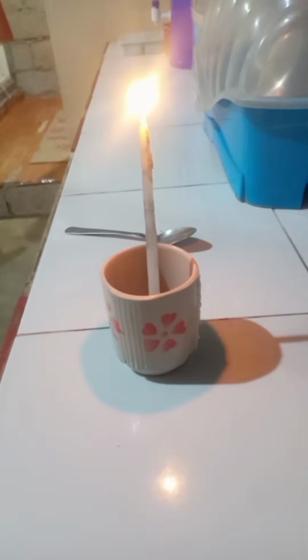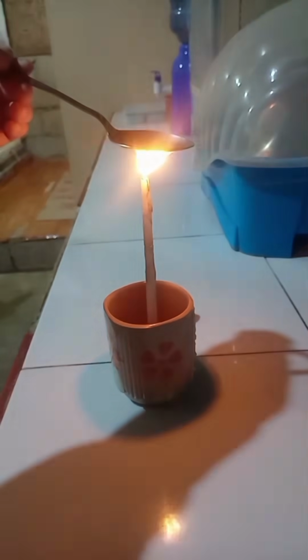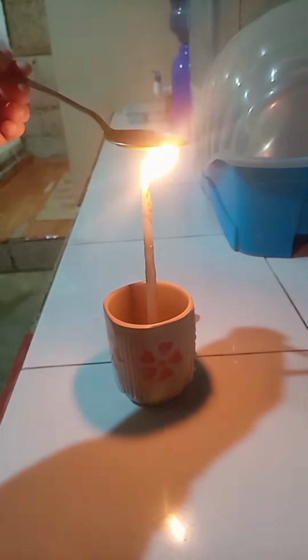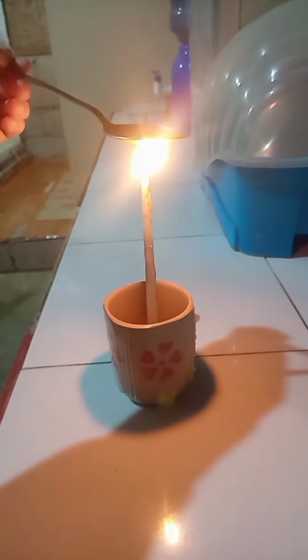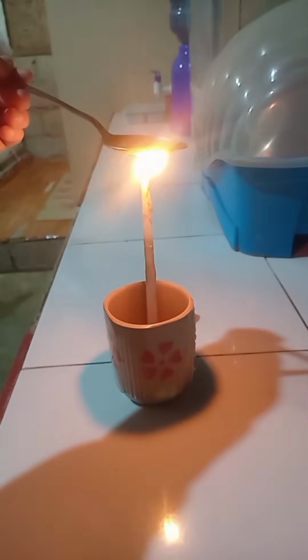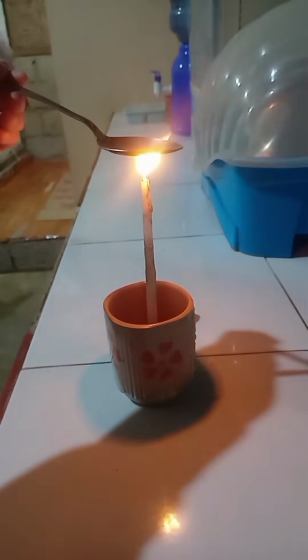When the candle burns, the chemical energy is transferred into heat energy and light energy. As the spoon heats up and becomes hot, we can observe that the energy is being transferred through heat. This experiment demonstrates the first law of thermodynamics because the energy from the candle is not destroyed. Instead, it changes from chemical energy into heat energy and light energy.